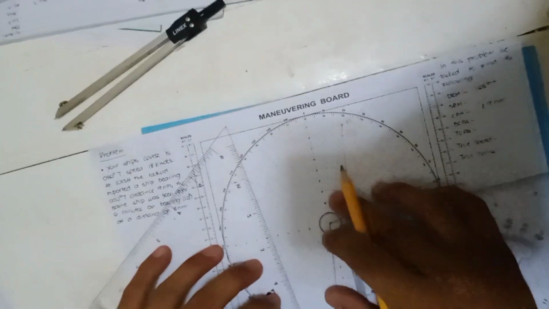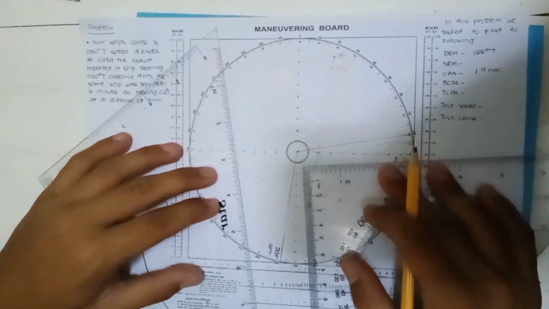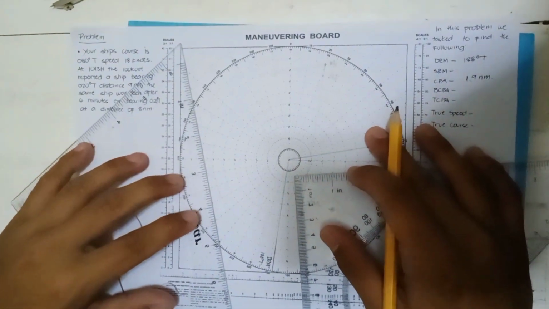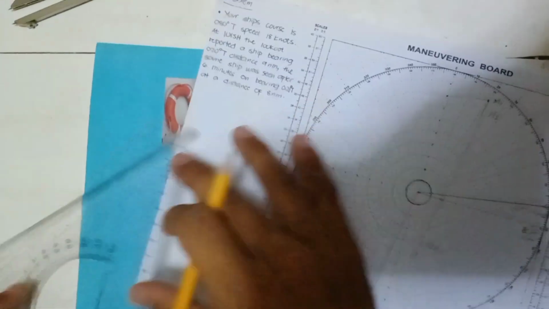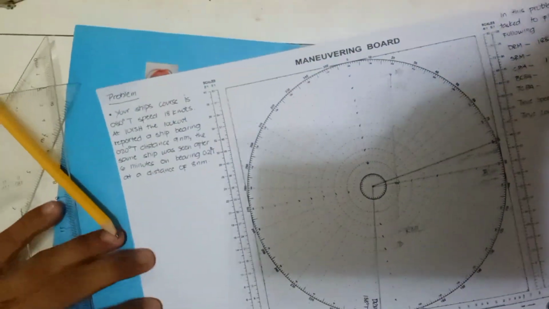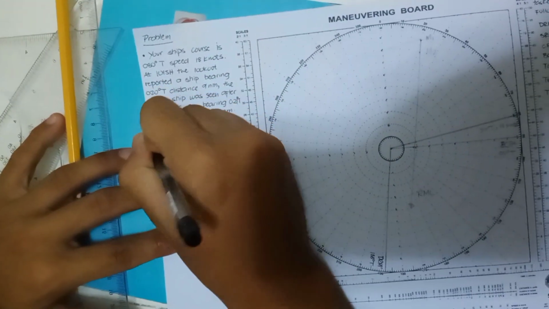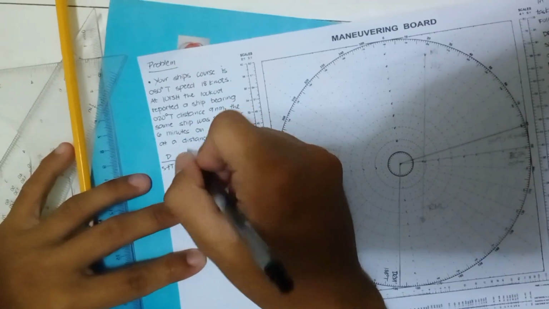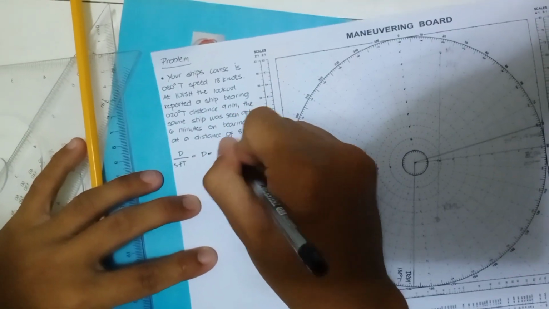So in order to find our distance, we must use the formula: d is equal to speed times time.